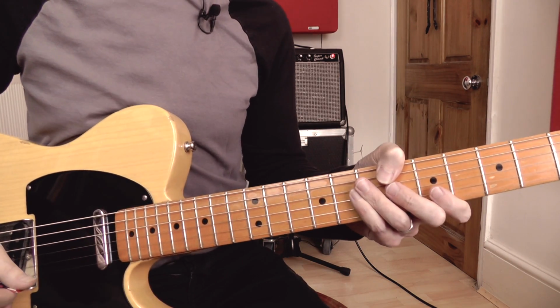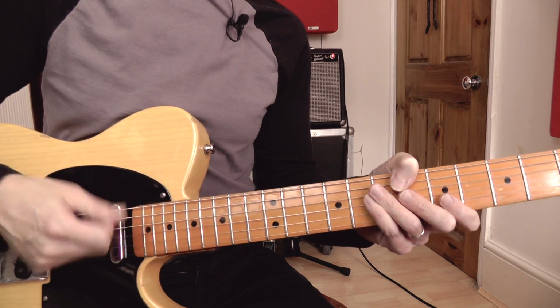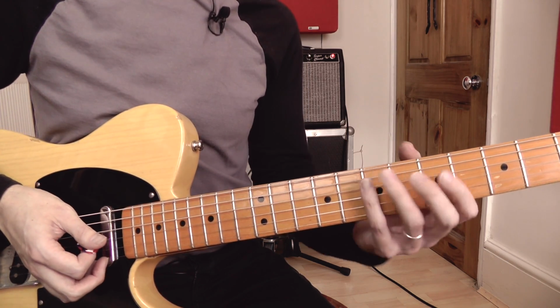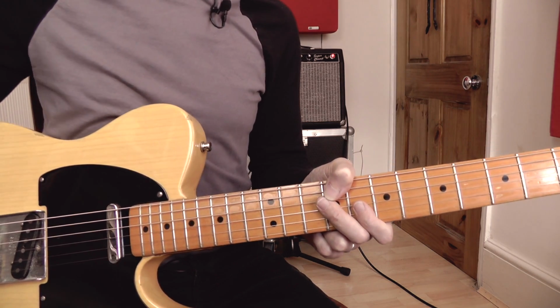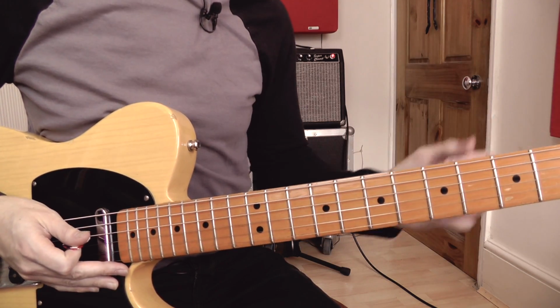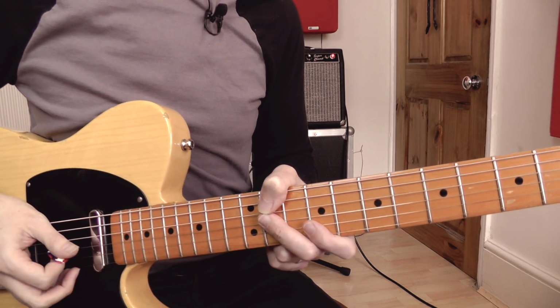All of the same technical things apply. I think I'm using my pick for the fretted notes, middle finger of my picking hand for the open strings. I'm just trying to keep things nice and clean with my fretting hand. Incidentally, all of this will be up on my website in music and tab, so if I'm going a little bit quickly for you in this video, you might want to check that out as well.